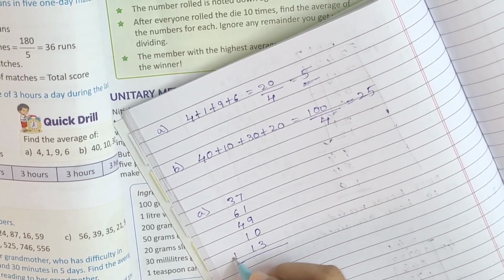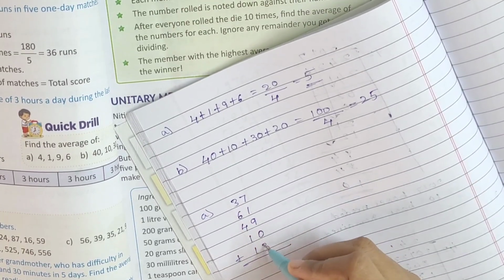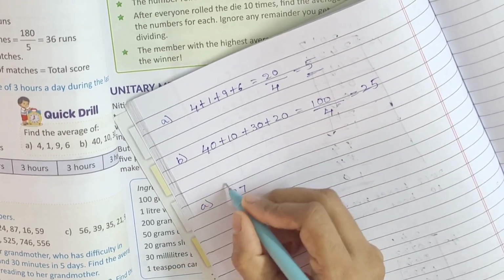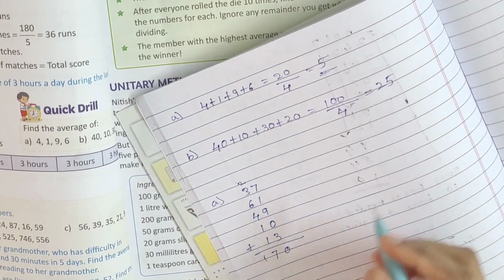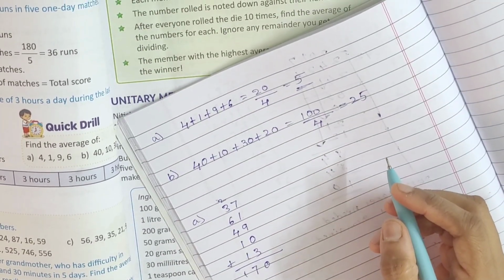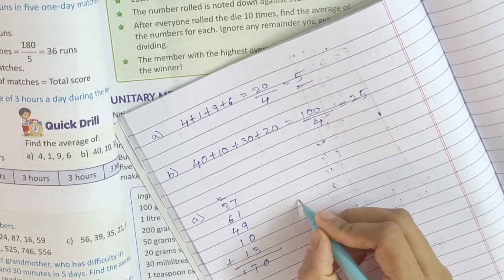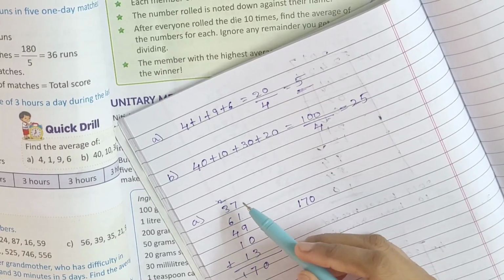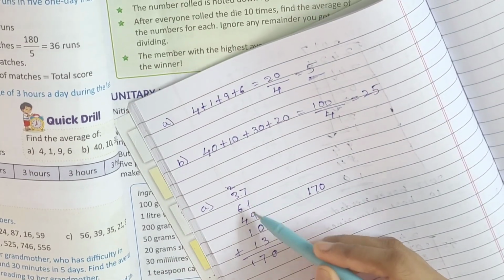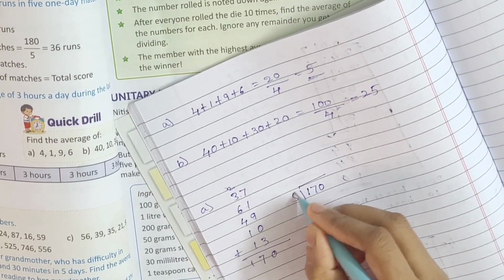So 170. 170 is divided by the number of values, 1, 2, 3, 4, 5, divided by 5.